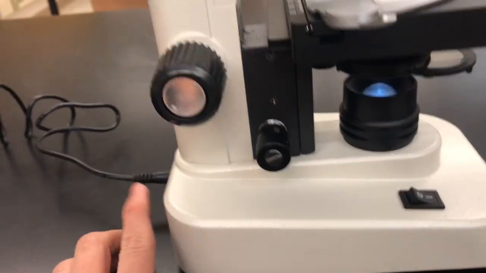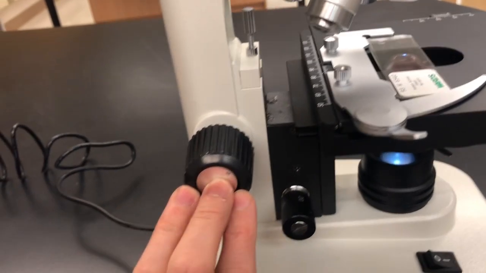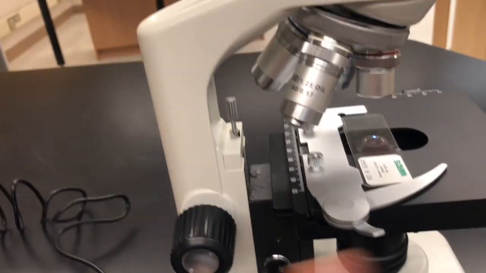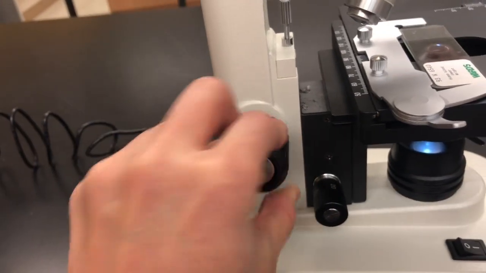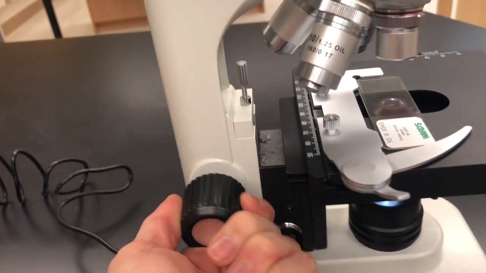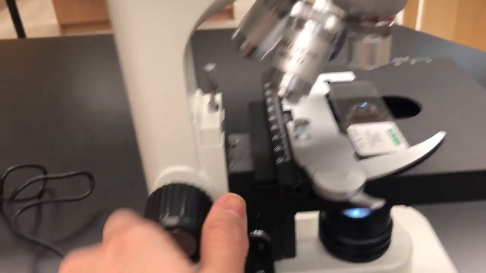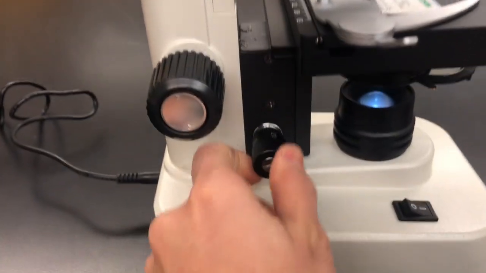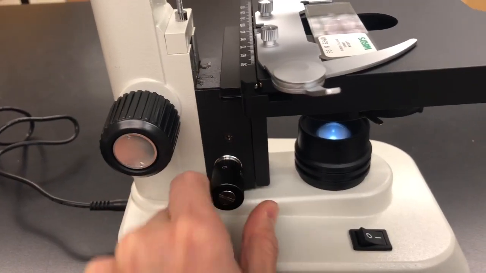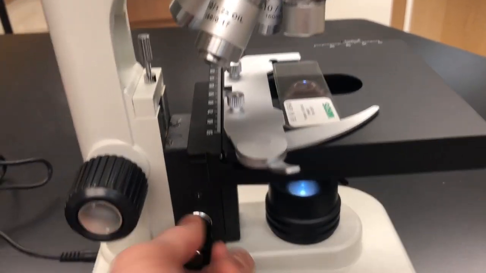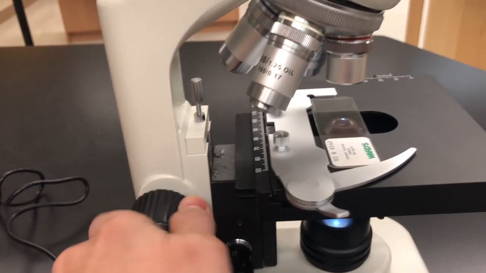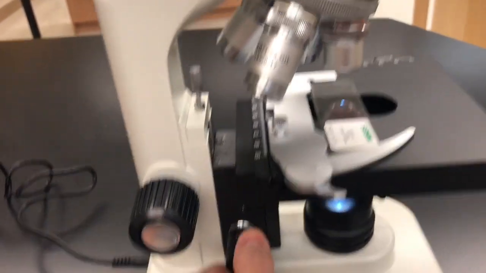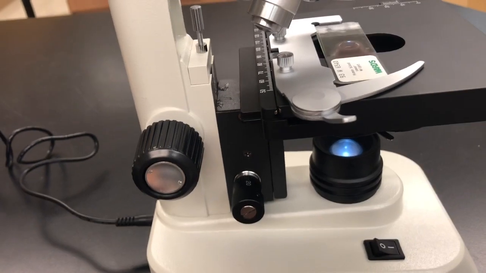So let's talk about not the objectives, but the focus knobs that you have in order to focus your objectives so that you can see what's actually on the microscope slide. We have the big knob. This is the basic focus. If you notice, it moves the stage up and down, and the little knob right beside it is the fine focus. It does not move the slide. So the rule of thumb is you get the basic focus as focused as you can, and then you do the little fine tune-ups using the fine focus down here.